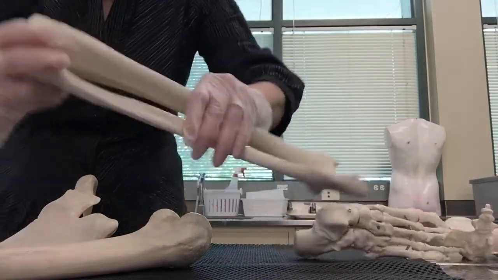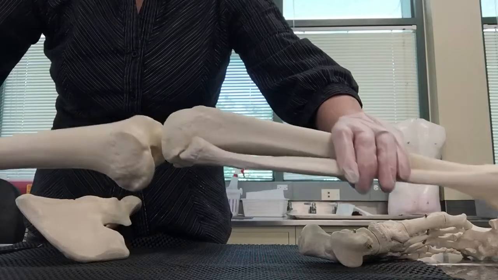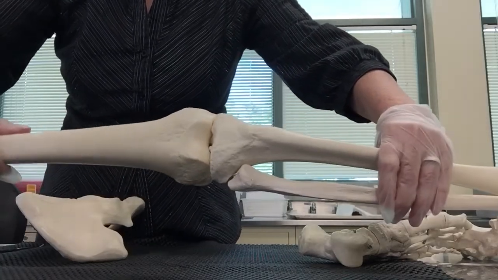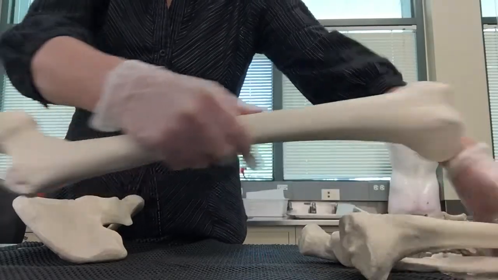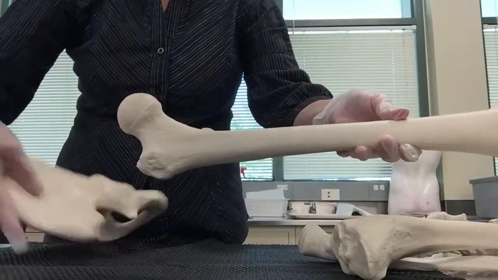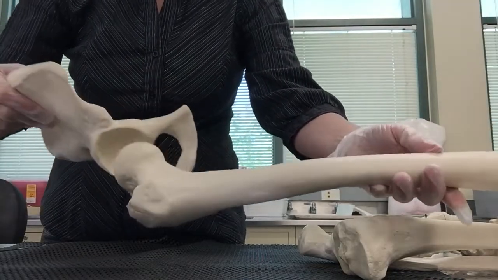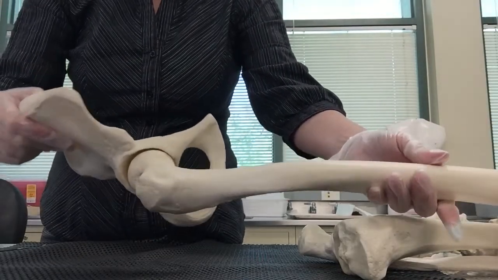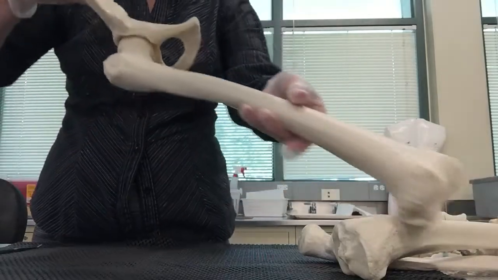Right, so here we have a proximal connection. Then femur articulates with tibia only, no articulation with fibula. And then femur articulates with your hip bone or coxal bone, forming hip joint. Right.